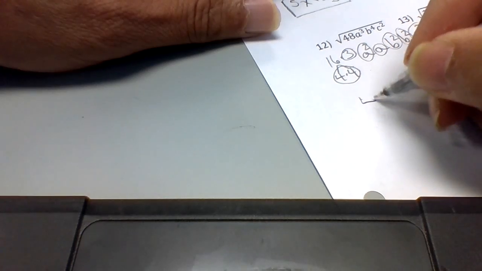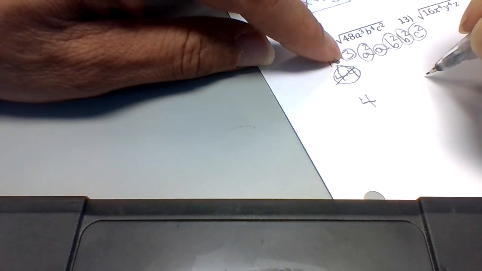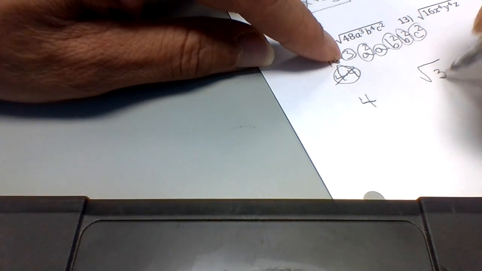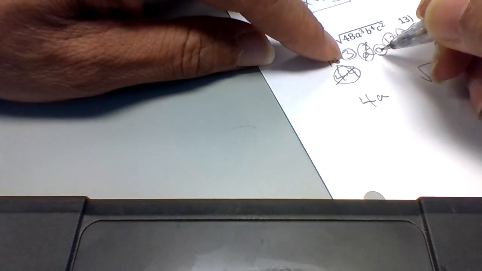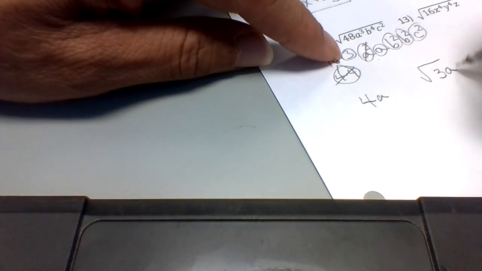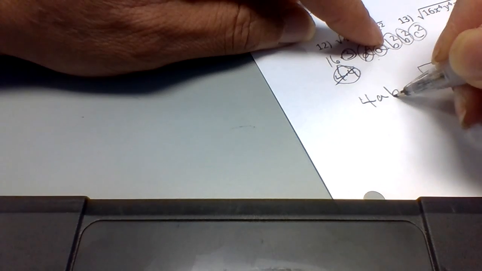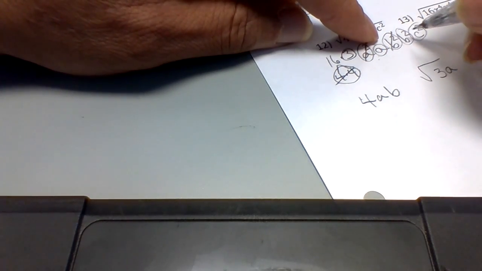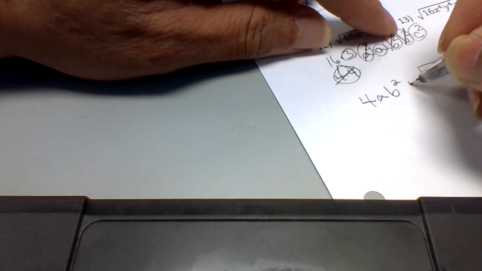So 4, that's gone. The 3, I leave that underneath. The a squared gives me an a. The a underneath. The b squared gives me a b with another b squared, so that's 2 b's there, and then a c.